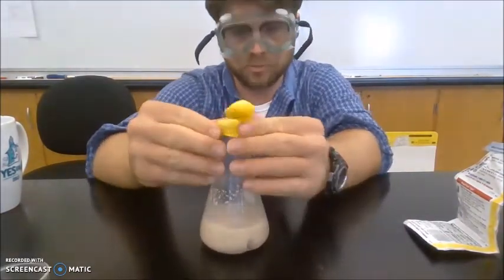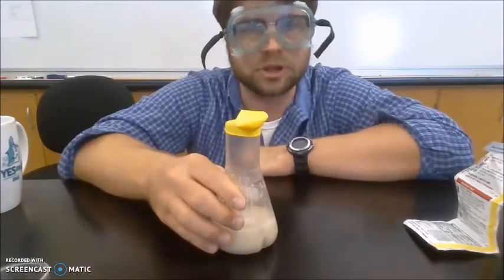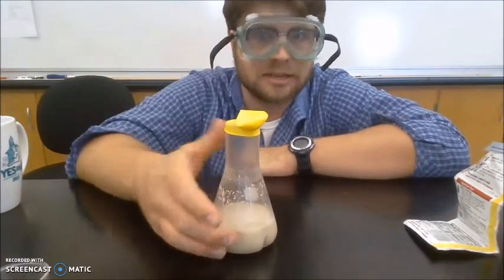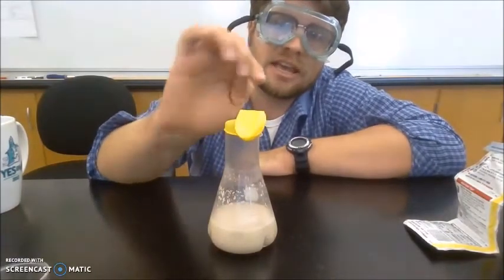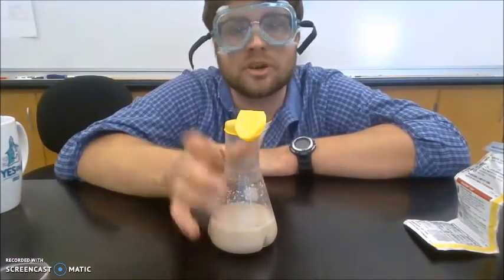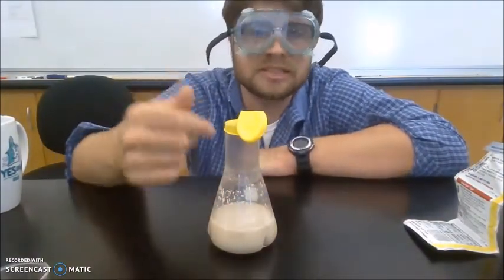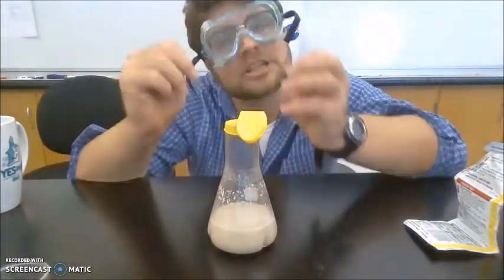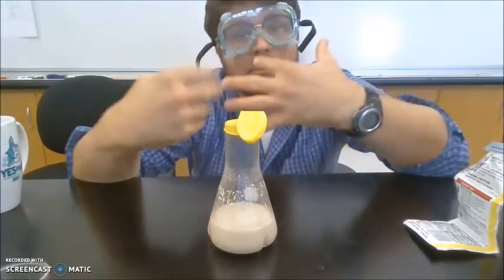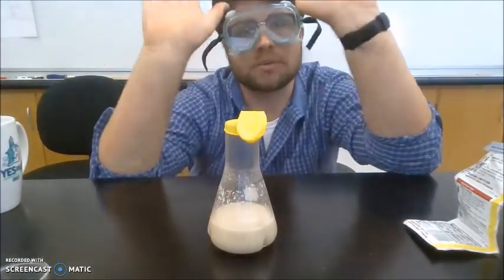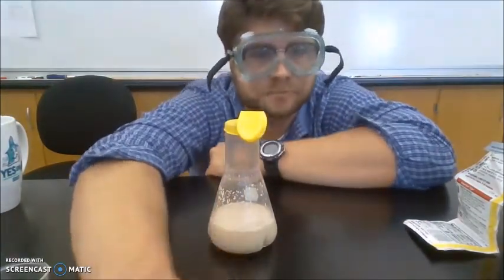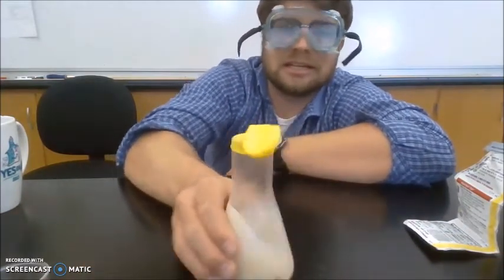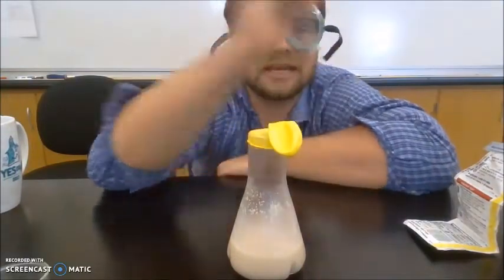So I'm adding this balloon to capture carbon dioxide gas. We can't see carbon dioxide gas, but we can see it fill this balloon up. So if this balloon fills up, we know the yeast is alive, it's fermenting, it's grabbing that table sugar, ripping it up, breaking it apart into energy and carbon dioxide gas. So I'll give it one final mix, and then we will play the waiting game.